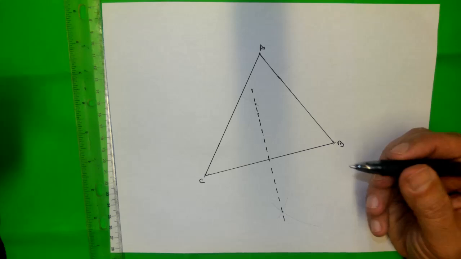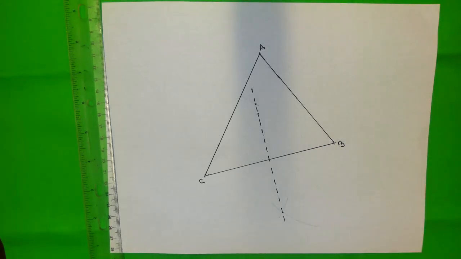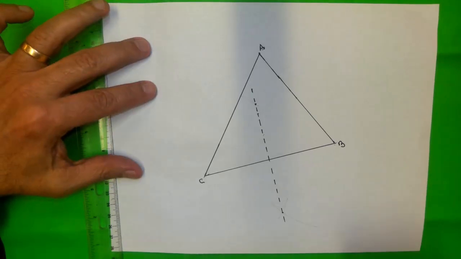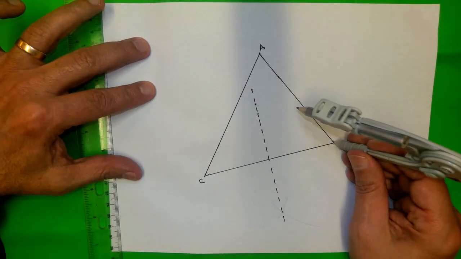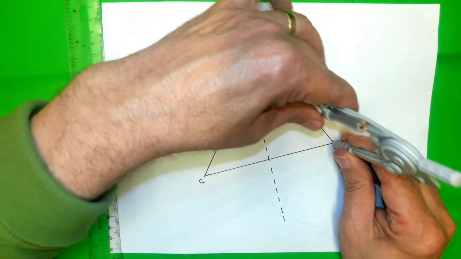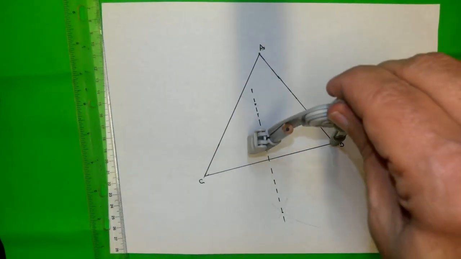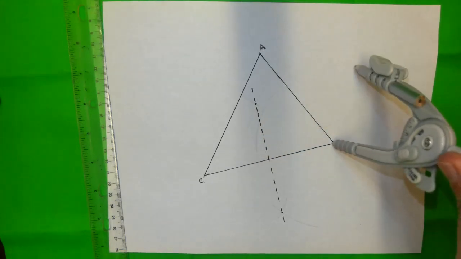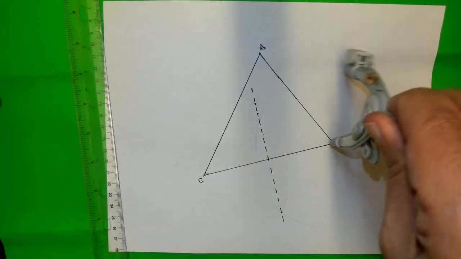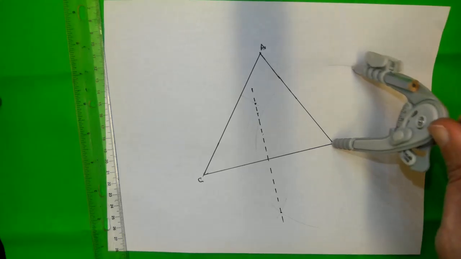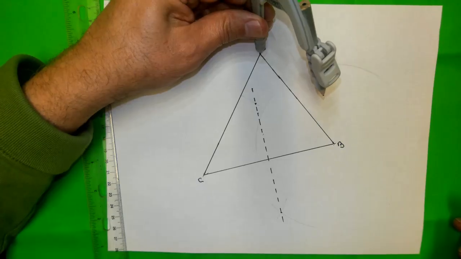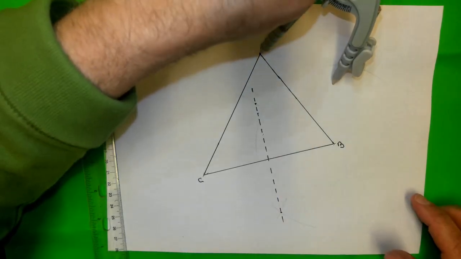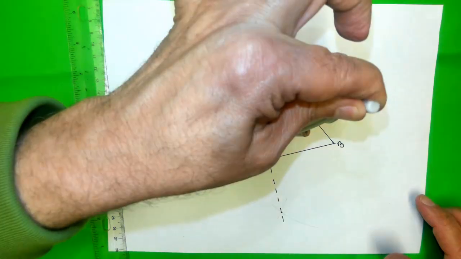Now we're going to do the same thing for another side. You just need to do one more, you don't need to do all three unless you want to. Let's say you want to do the perpendicular bisector of AB. The same approach: open the compass more than half, like you see here. Now I'm going to draw an arc on the left of AB and on the right of AB, and you see my compass is on point B. I'm going to do the same thing from point A, and again you see that arc and this arc.